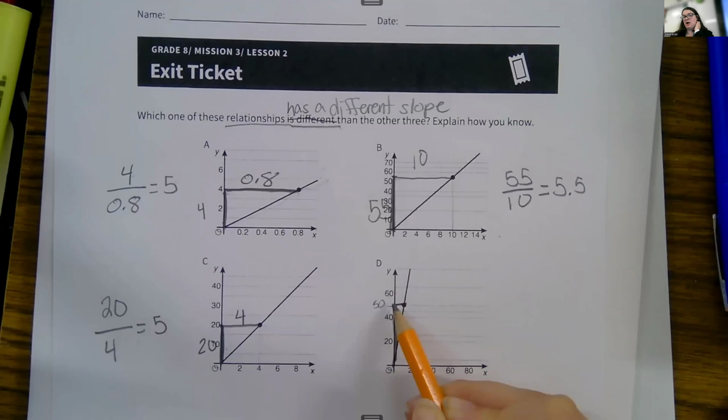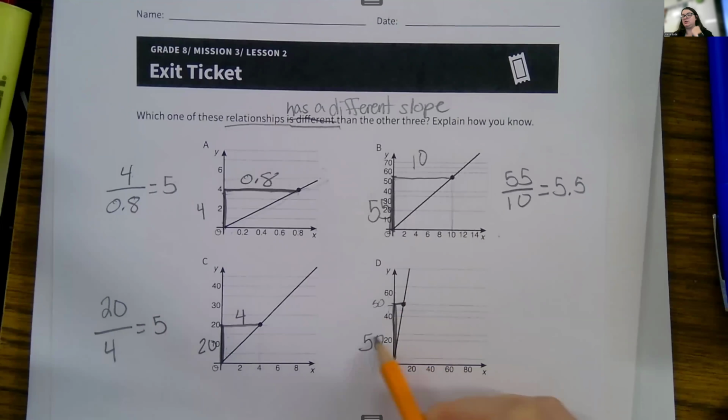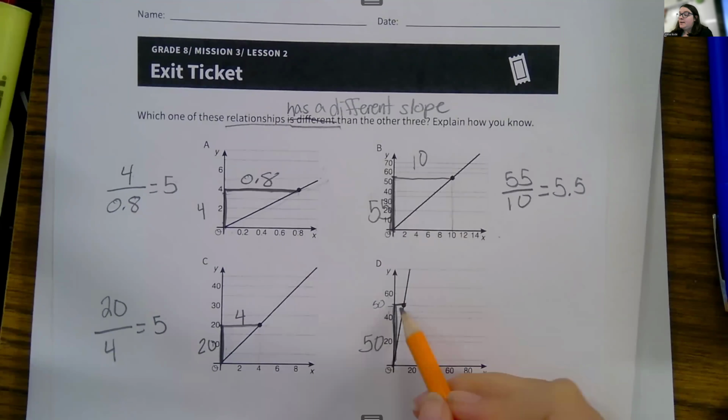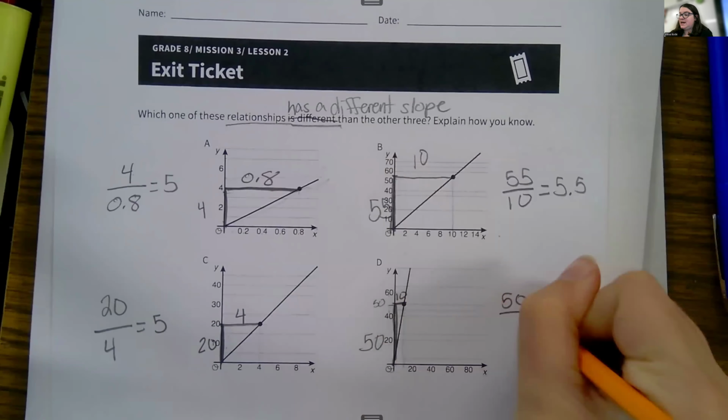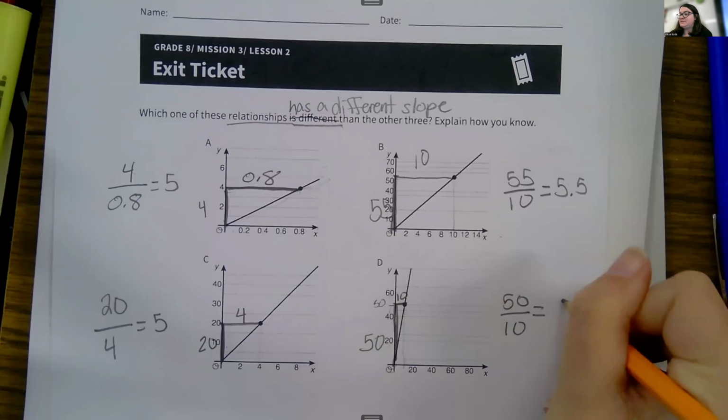So 0 up to 50 is a vertical of 50. My horizontal here is going from 0 over to between 0 and 20, which is 10. So I've got 50 over 10. 50 divided by 10 is 5.